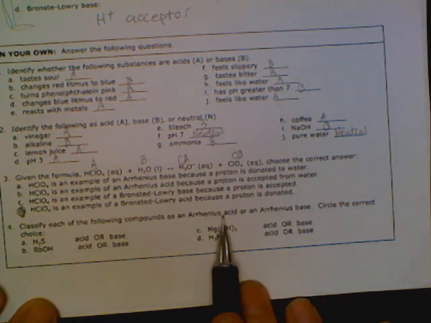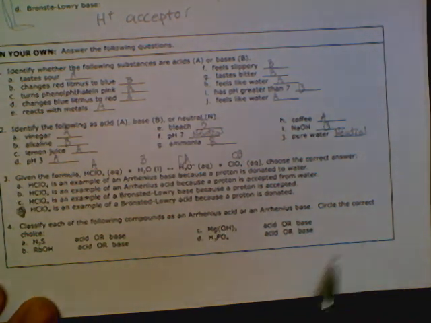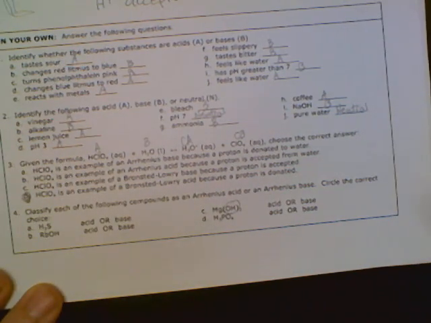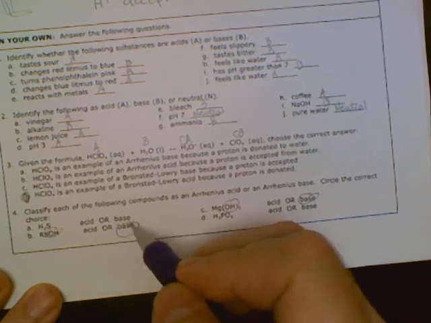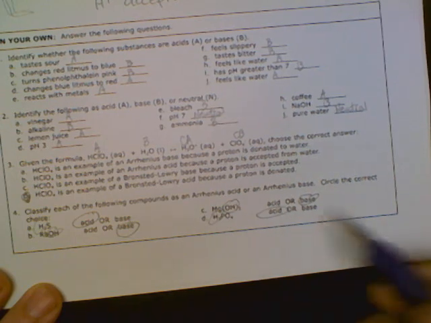Classify each of the following compounds as an Arrhenius acid or an Arrhenius base. All right, Arrhenius bases are easy. They have hydroxides attached to them. So base, and again, hydroxide base, hydrogen out front acid, hydrogen out front acid. And that's page 1 in the books.